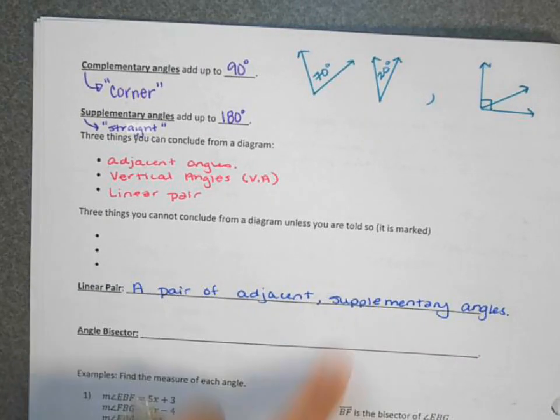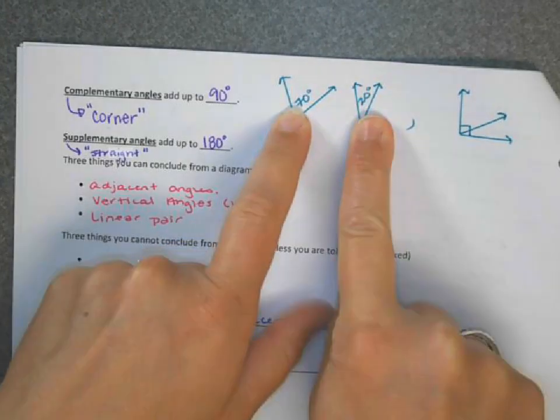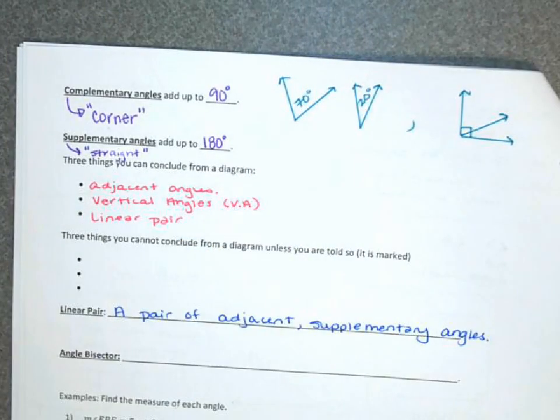180. So if you have two angles that share a ray, so they're right next to each other and they add up to 180, what's that angle going to look like? What's it going to look like? Anyone, can you picture it? If you have two angles next to each other and they add up to 180, what does a 180 degree angle look like? A straight line.